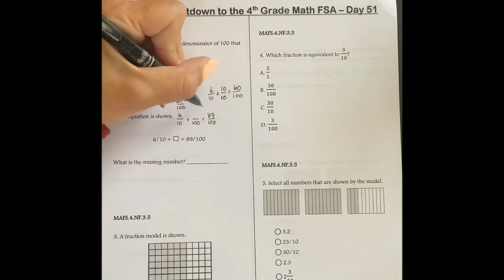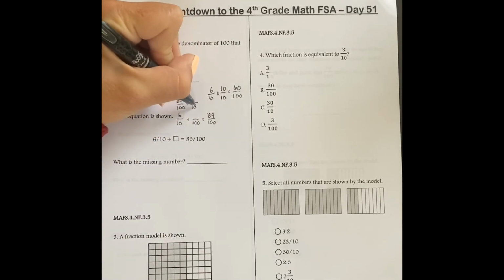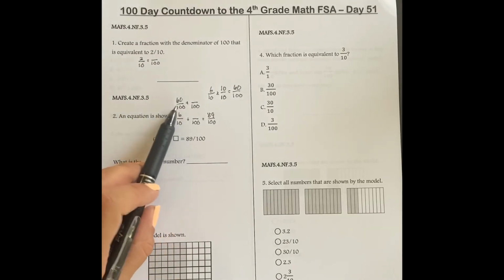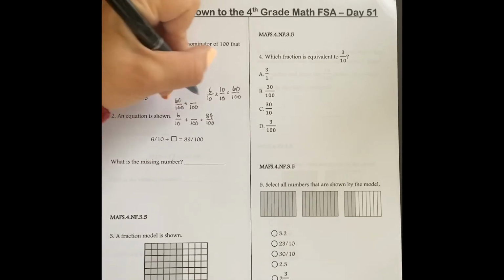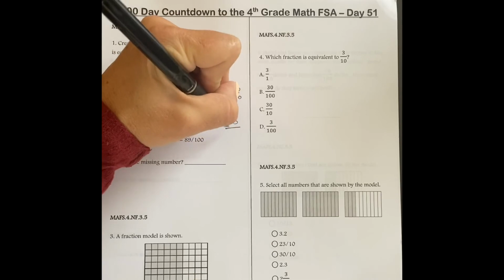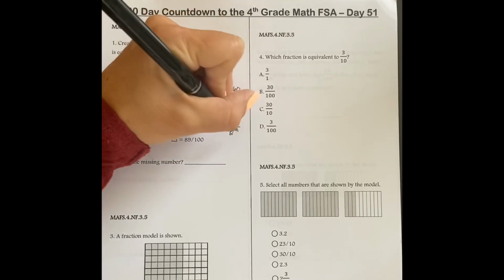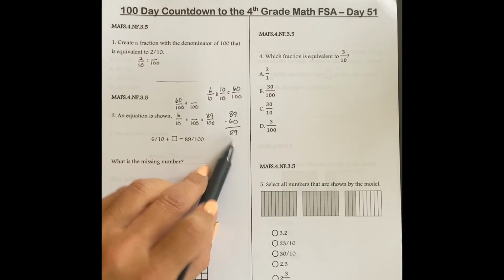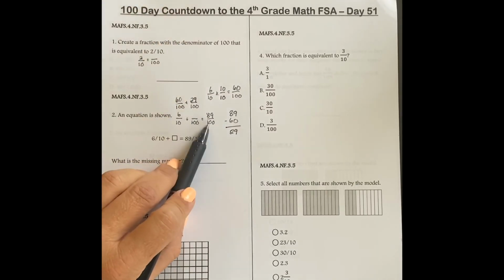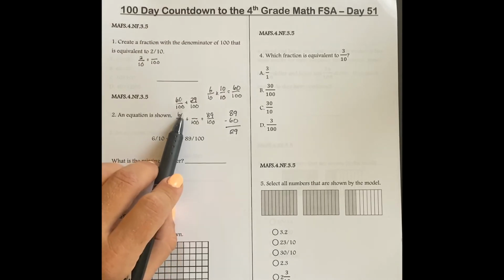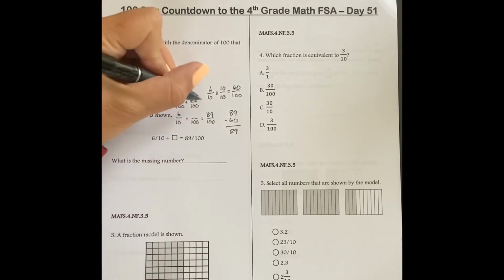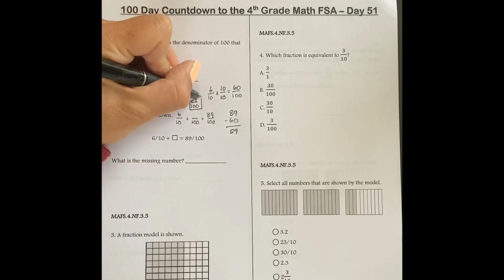Now I can add these. 60 over 100 plus what over 100 equals 89 over 100. Well, now we would do, well, what number plus 60 equals 89? So we could do 89 minus 60 off to the side, and we would get 29. So 60 plus 29 equals 89. So 60 over 100 plus 29 over 100 equals 89 over 100. So what's the missing number here? Well, it would be 29 over 100.